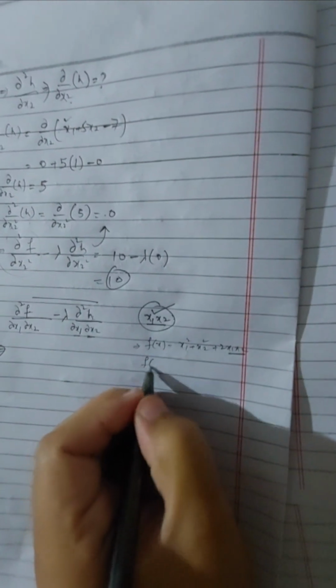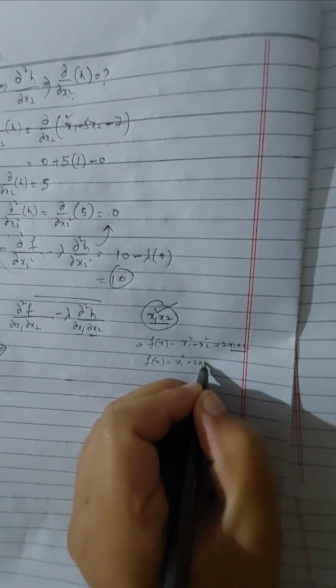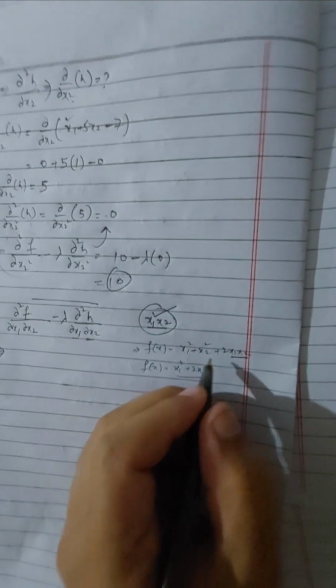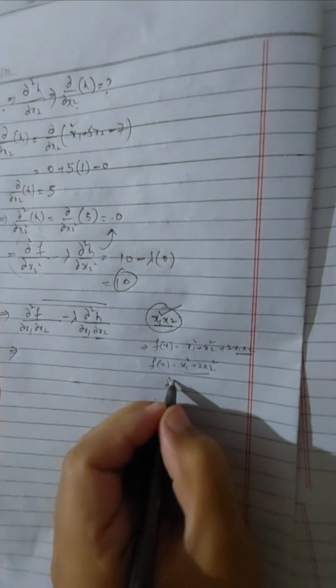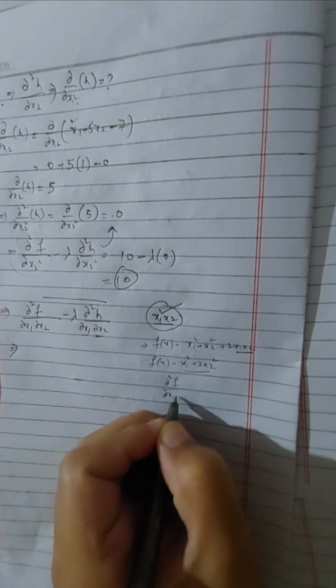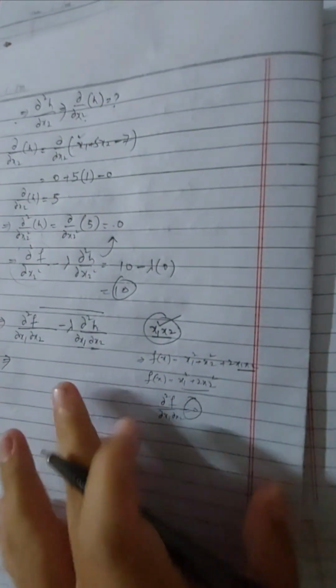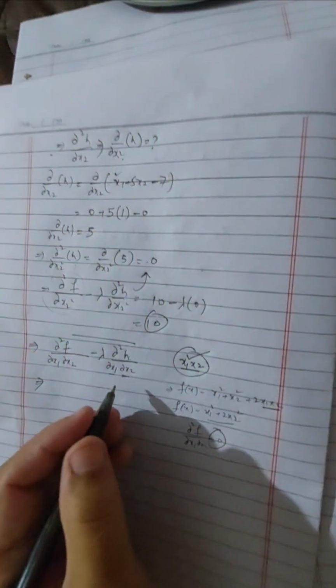But if we have f of x equal to x1 square plus 2x2 square, and we don't have any x1 x2 term over here, then this will become 0. It will yield a value of 0. This is the shortest way. You don't need to calculate this.